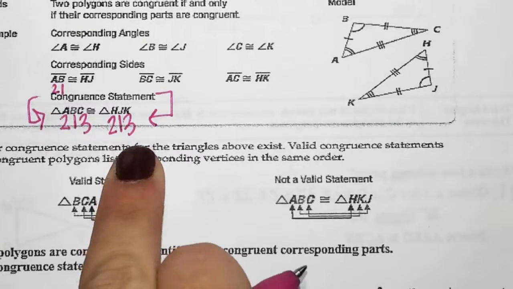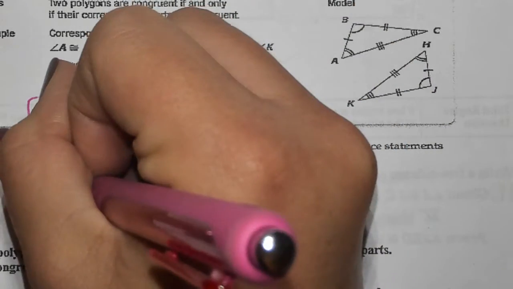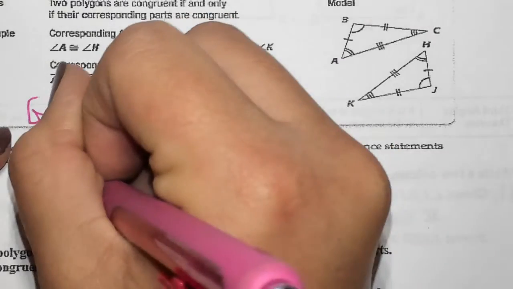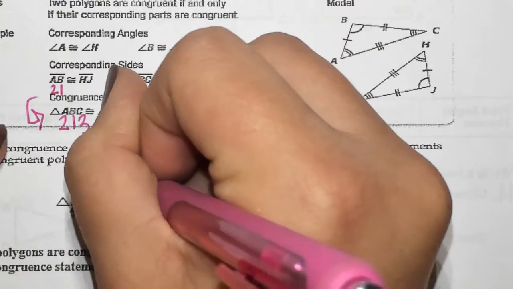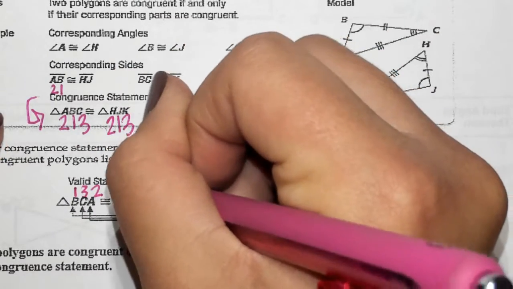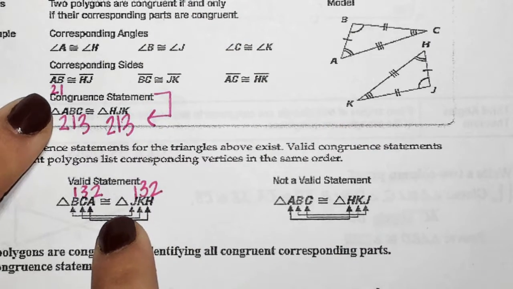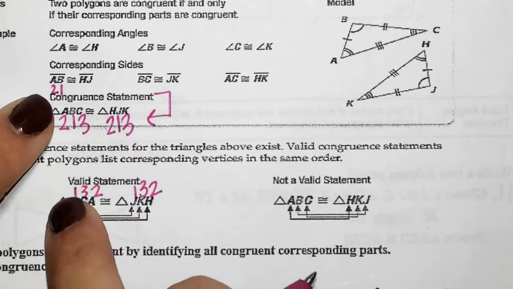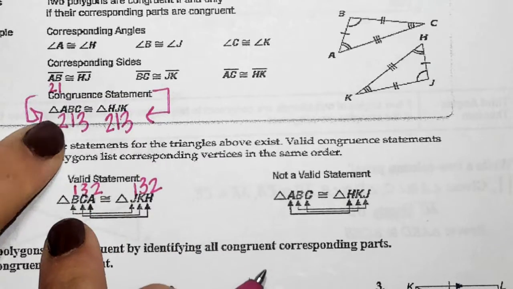Okay, now here's another valid statement. How many rainbows does B have? 1. C? 3. A? 2. J? Huh? 1. K? 3. H? 2. So you see, these are the same triangles. But as long as they're in order, it doesn't matter where you start, as long as they're in order.